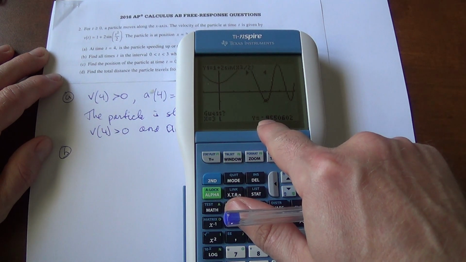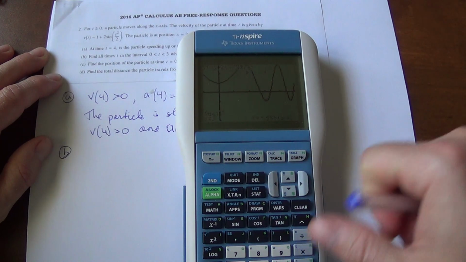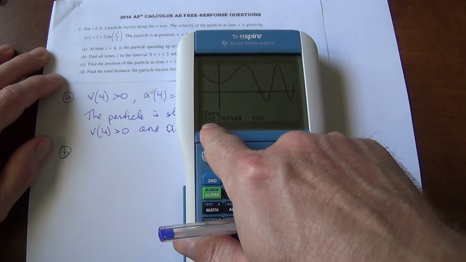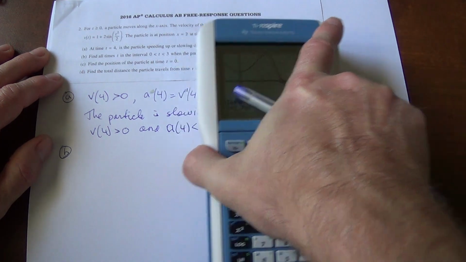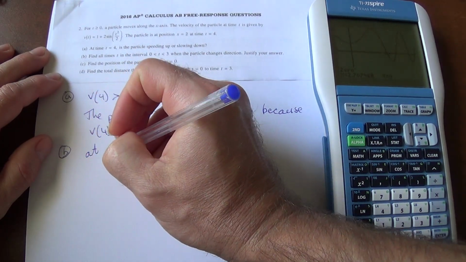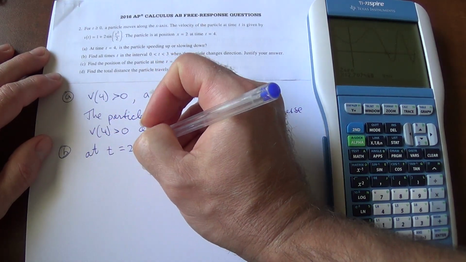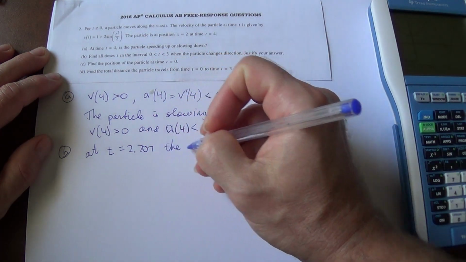And it's going to give you, I'm sorry, I have to press. It's going to be at 2.707. I want to remind you, you must show at least 3 decimal places. So at t equals 2.707, the particle changes direction.